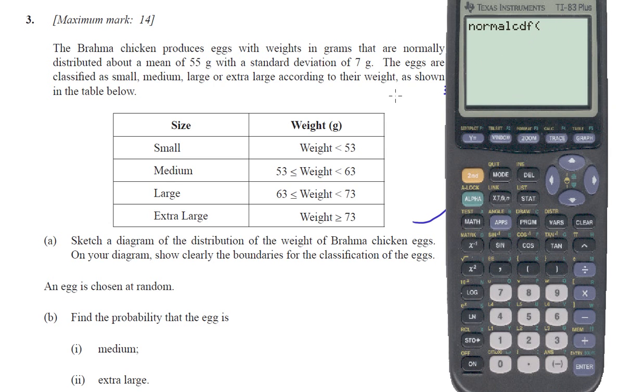So again, the first thing we're going to put in is our minimum. So we'll do 53 and separate everything with commas. 53 to 63 is our high. And then our mean was 55, and our standard deviation is 7. So we push that. Oops, I think I messed that up. Okay, I redid it with the right numbers.